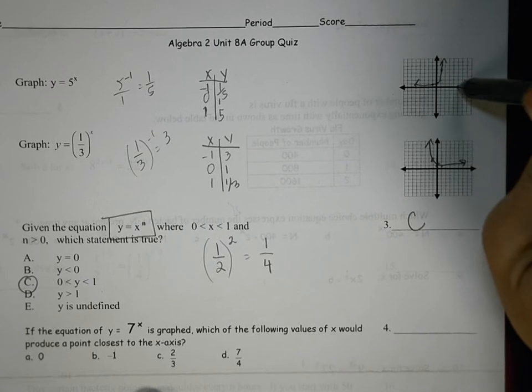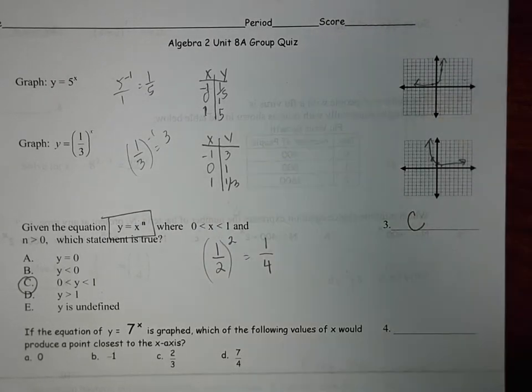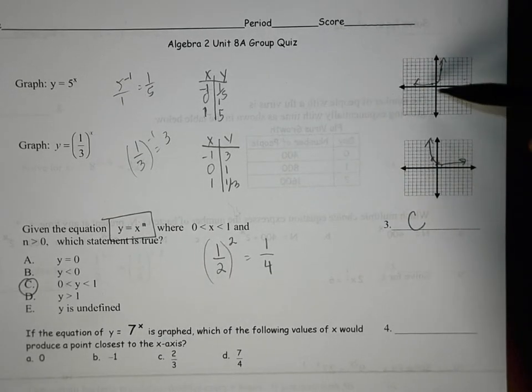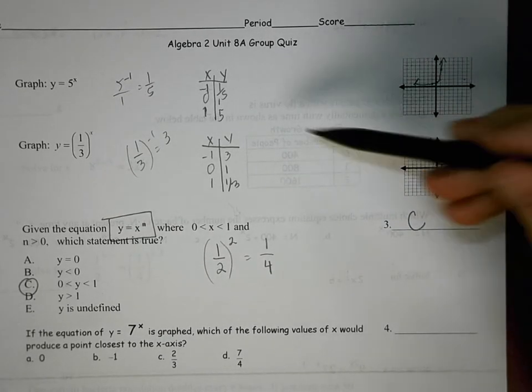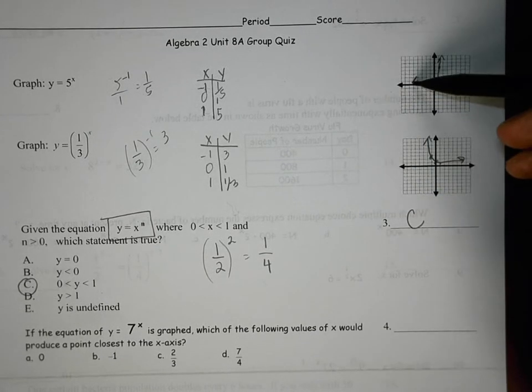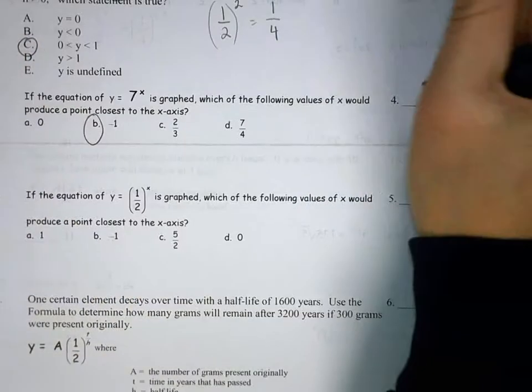So on this graph, which values got a point closest to x? So the further it gets on the negative axis, the closer it'll be. Okay? So that means that your largest negative value would be the point closest to the x-axis. Therefore, my answer is B.